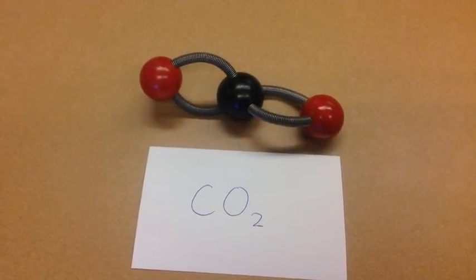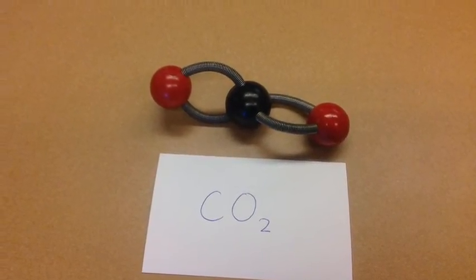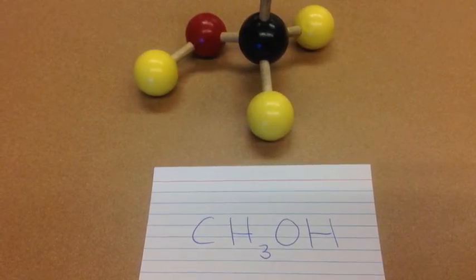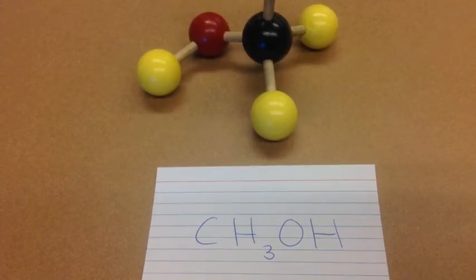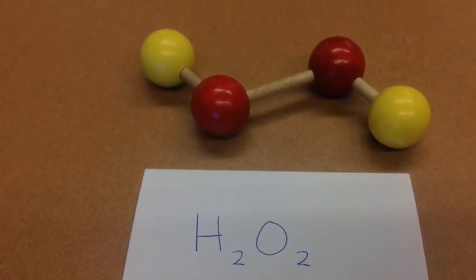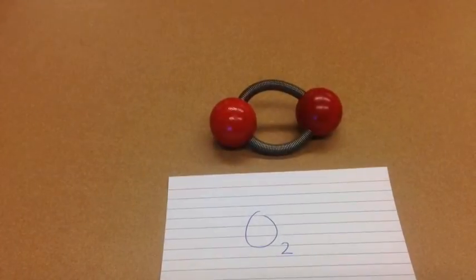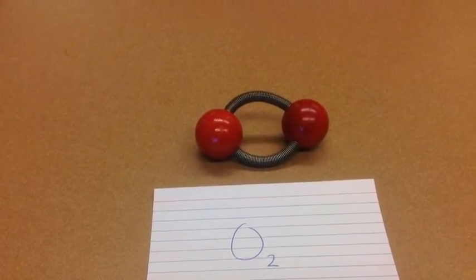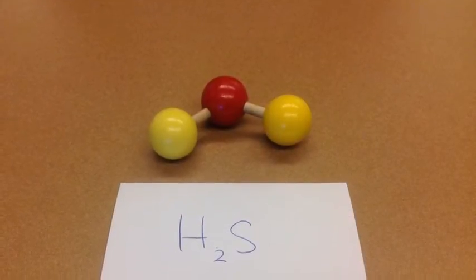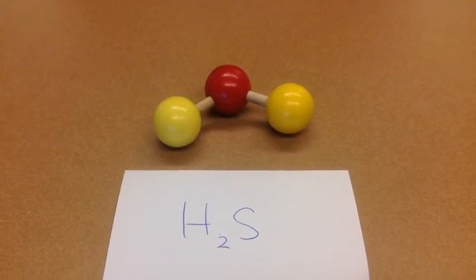This model is CO2. It is nonpolar and linear. This model is CH3OH. It is polar and tetrahedral. This model is H2O2. It is polar and bent. This model is O2. It is nonpolar and linear. This model is H2S. It is polar and bent.